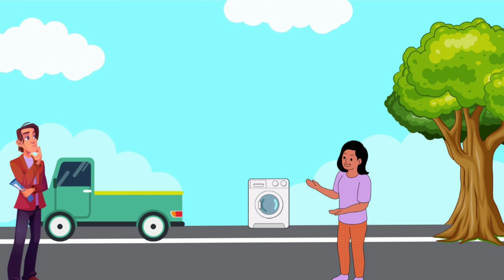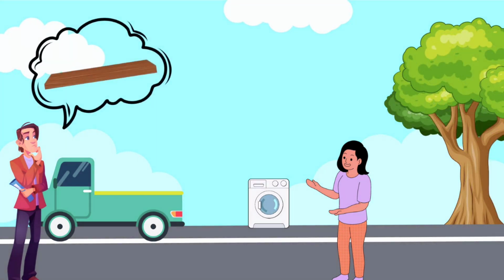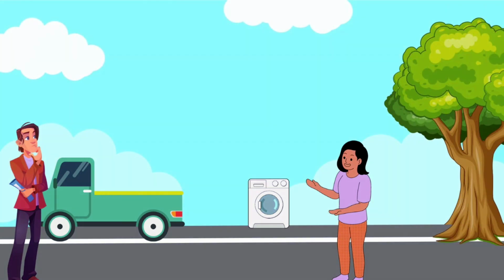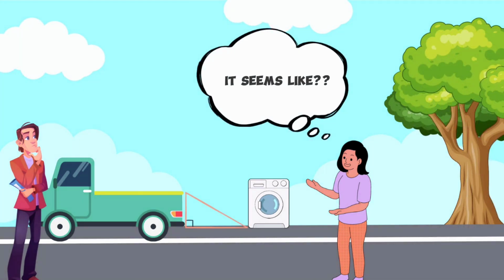He said he needed an inclined plane to move the washing machine to the pickup. He said he needed a board. However, he didn't know how long the board needed to be. I observed the distance between the ground and the pickup, and the distance between the pickup and the washing machine. It turned out that the distances formed a right triangle.